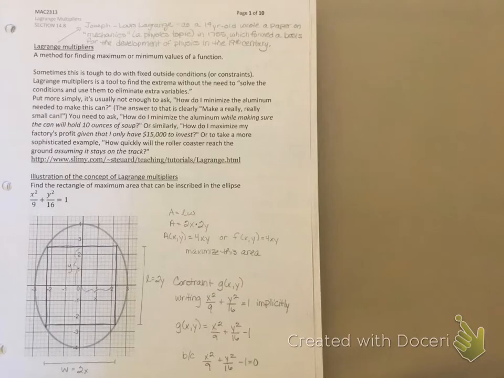Alright, this is the last topic for this second part 2 of test 3. It's called Lagrange multipliers, and there's some basic information here that you might want to note.